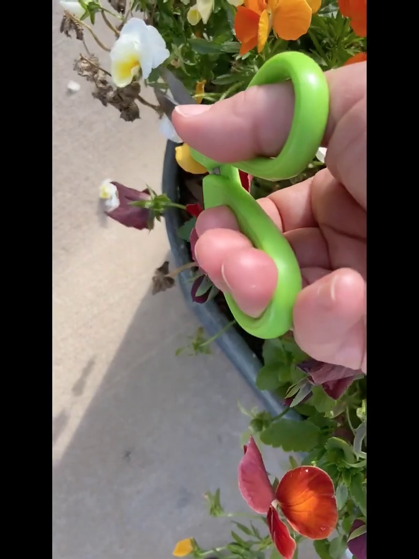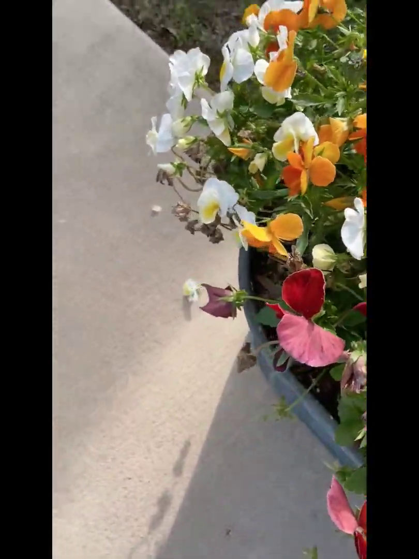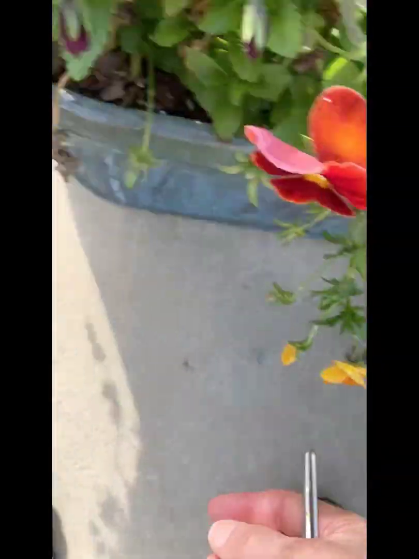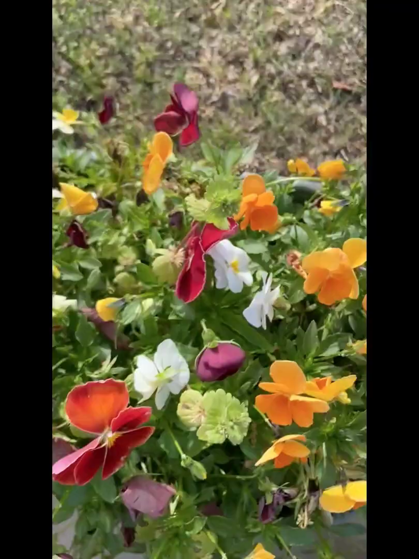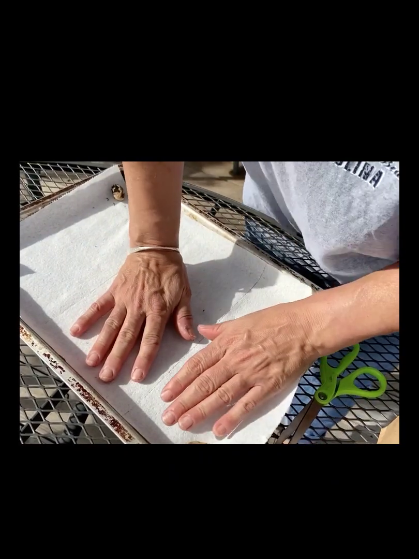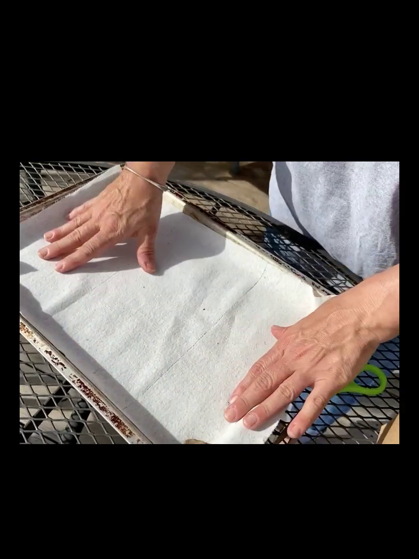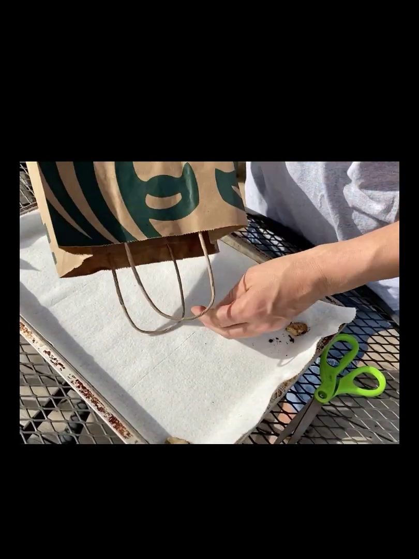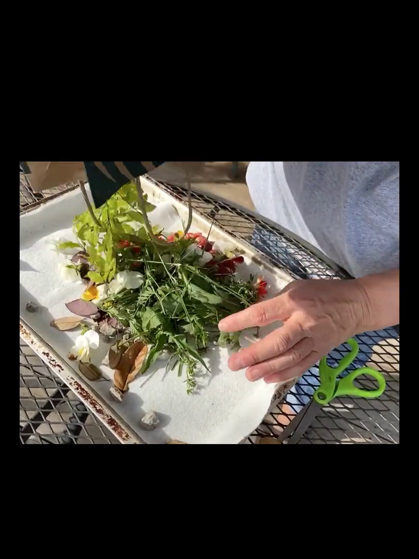Okay, I gotta pick these up off the ground. All right, let's go in the back and we will, how pretty is that? Let's go in the back and we will make our mandala. All right, so I just got this cookie sheet out of my house and I'm gonna see what I got. I'm gonna dump out my bag. Woo, I got lots of good stuff.